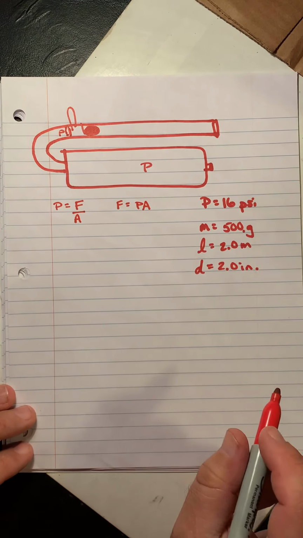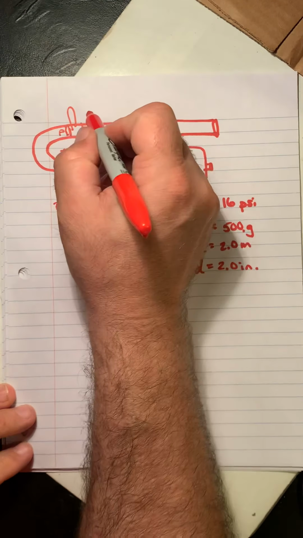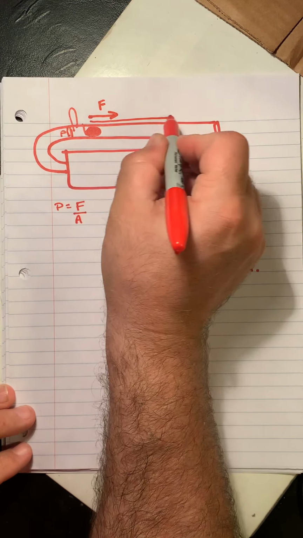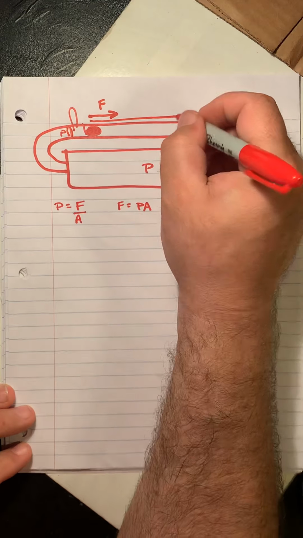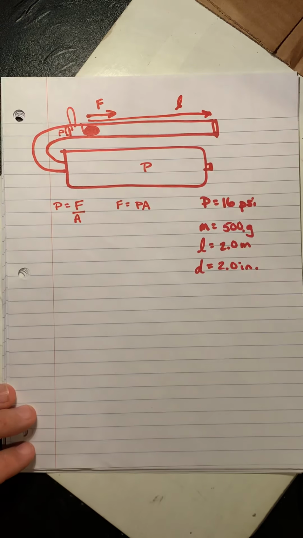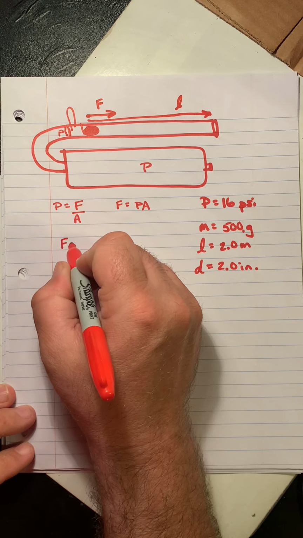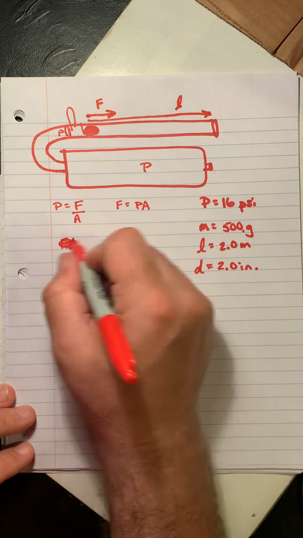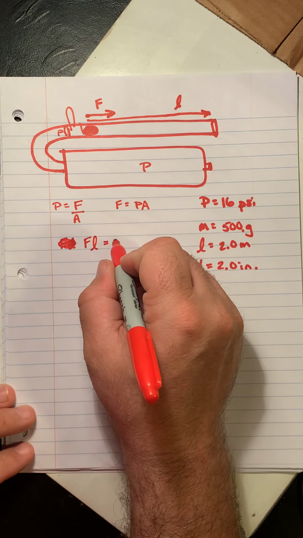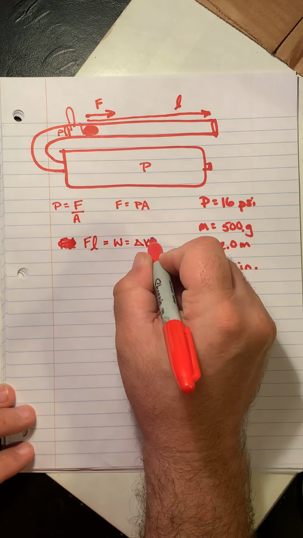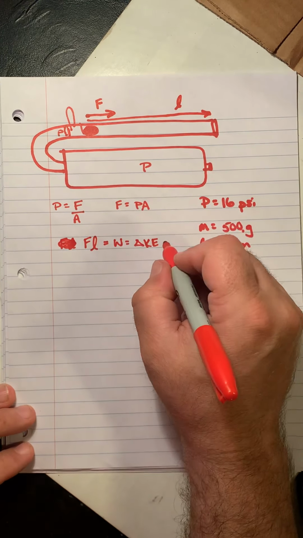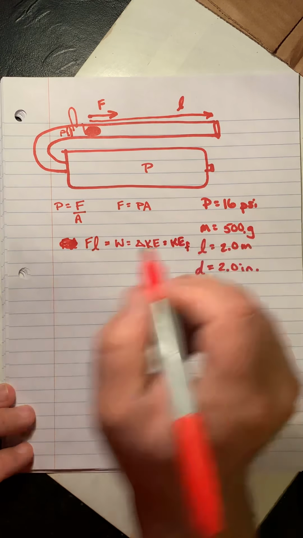The area that we're looking at here is the circle, or cross-sectional area, that is pushing on the potato. So what's going to happen here is we have a force that's going to push on the potato over a distance of L, being the 2 meters. And if I have force over a distance, that's going to be work. So force times the distance L will be equal to the work, which is in turn equal to the change in kinetic energy. And if the kinetic energy at the beginning is 0, then that will be equal to the kinetic energy final.